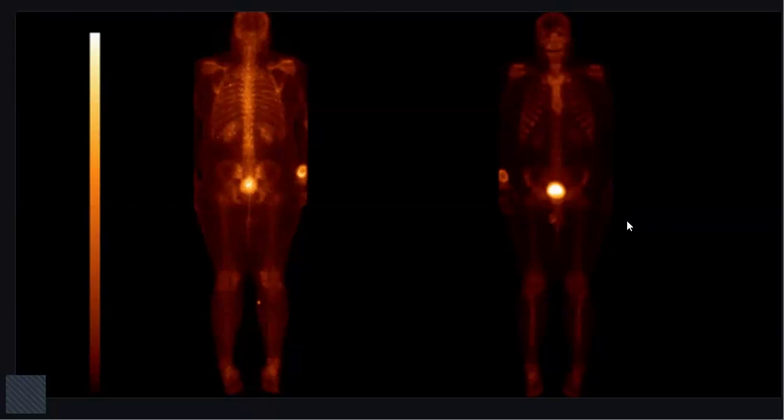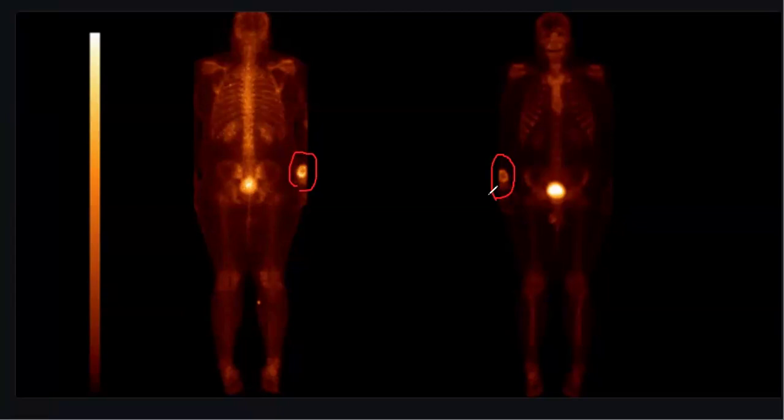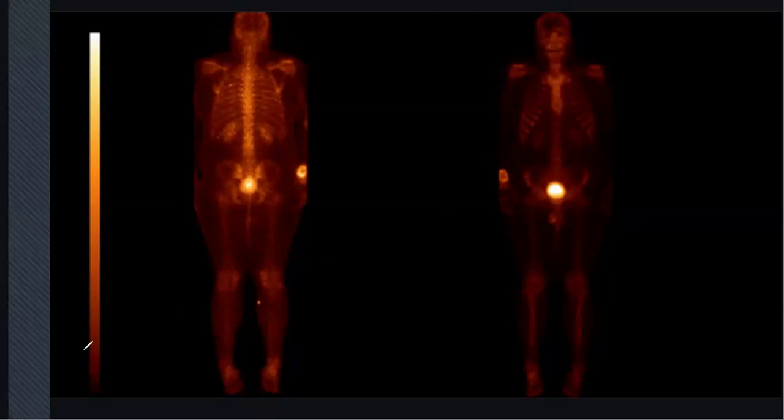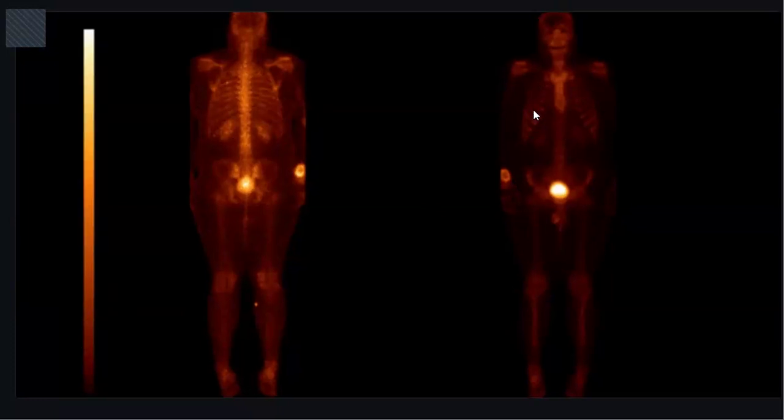What about the right forearm? Can you see anything? There is a high activity seen in the right forearm, and the proximal bones are not seen. So this could be some bone lesion in the right forearm.